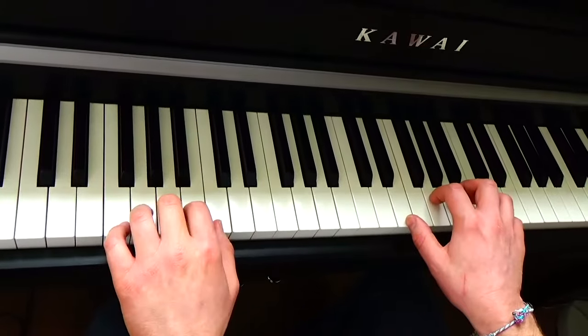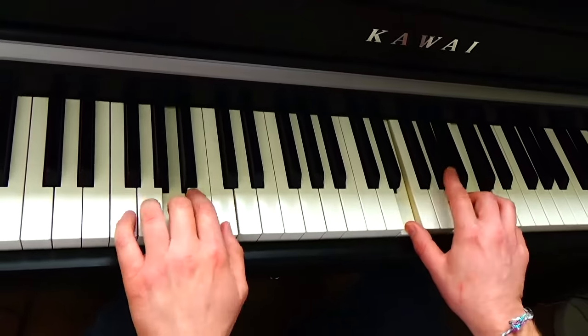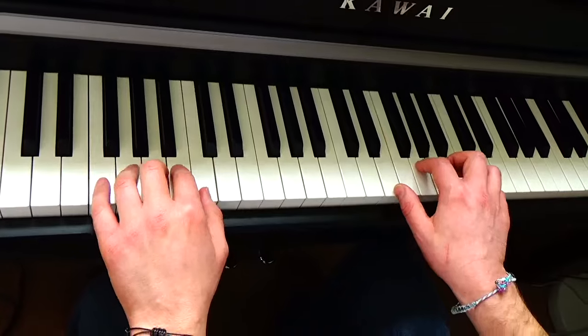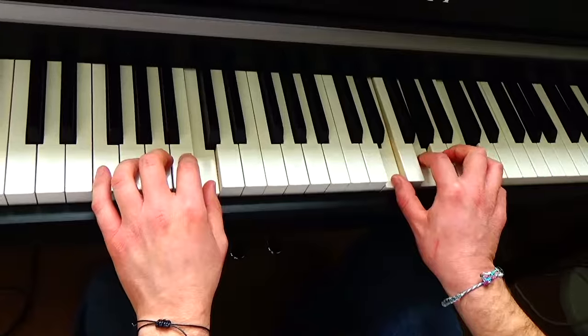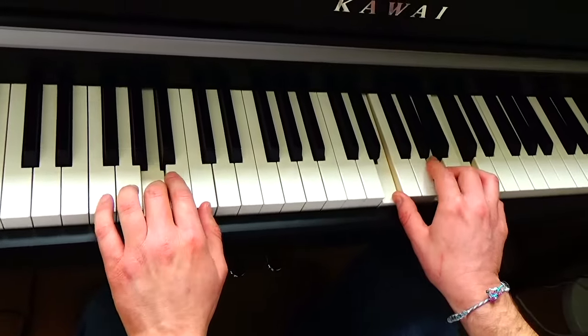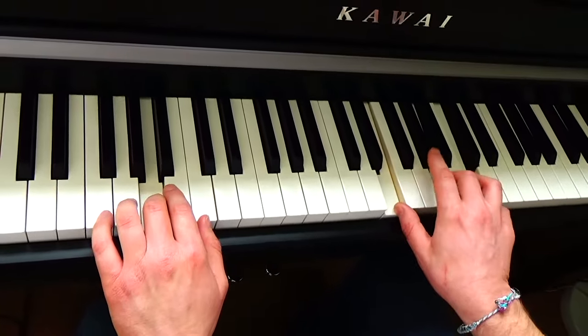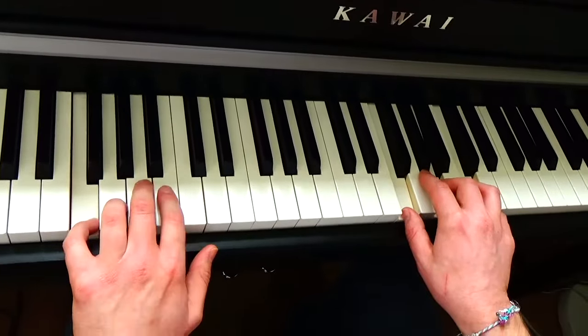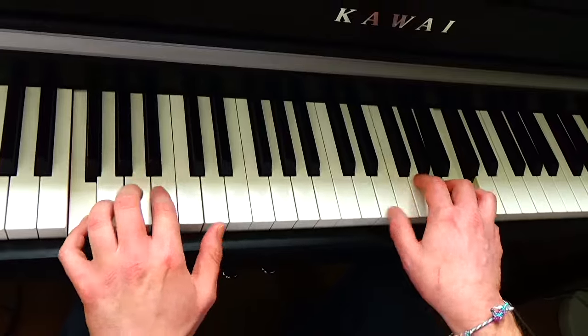Now from the first inversion. Again, same story. Save E and C, move G up, then I save A and C, move E up to the F, and contrary motion because F and G have nothing in common.